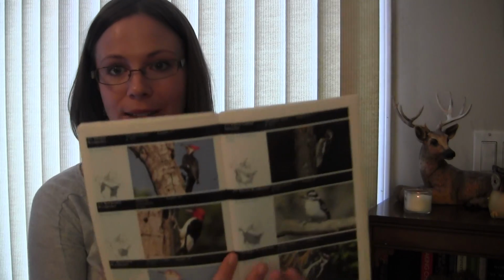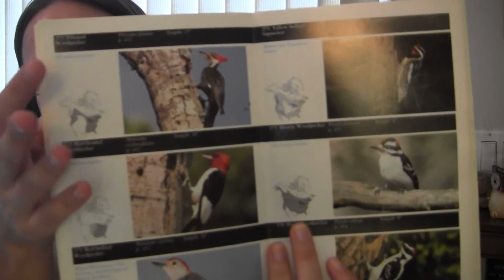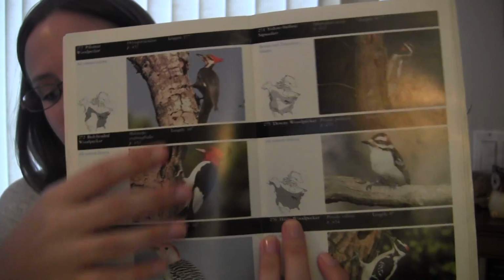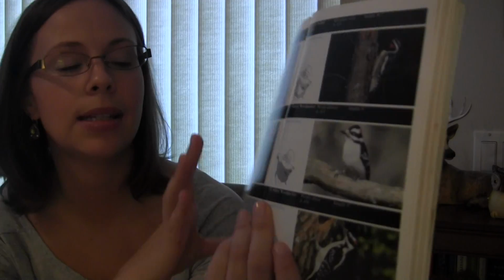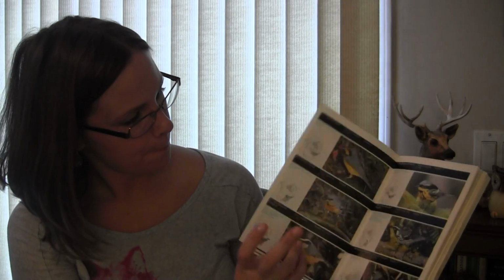I did, however, right before I started filming, out this window I saw a pileated woodpecker. And I wanted to catch it on camera, and I wanted to actually open this up for you guys, but you couldn't see my face because of the lighting, and so maybe next time. This shows all the little birds. And then they have them linked by color.